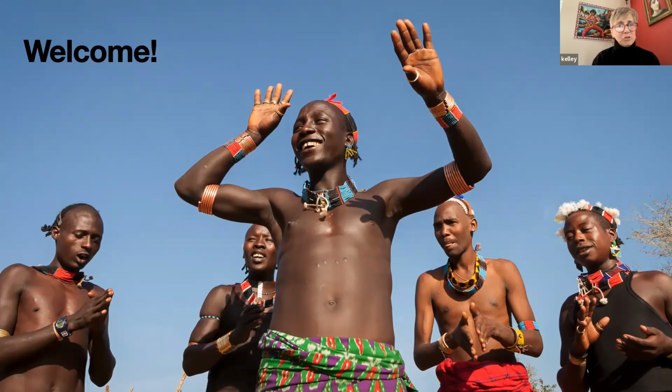I'm going to start by introducing you to my friend Ulde, who is a hammerman. He lives in Southwest Ethiopia in the Omo Valley. I took this picture of him singing about his favorite ox, and I really wanted to use this to welcome you to the presentation. He's using his hands to show how he's trained the horns of his ox.